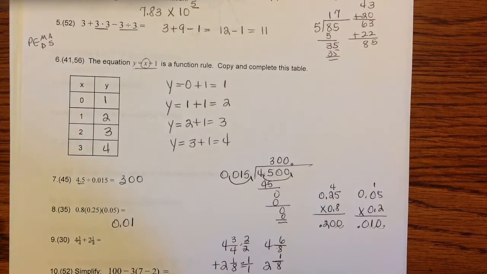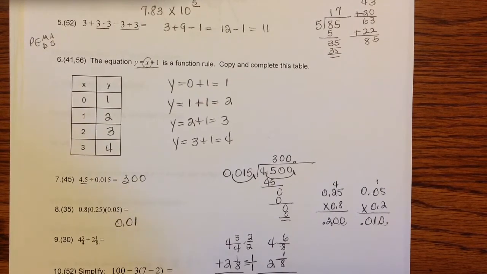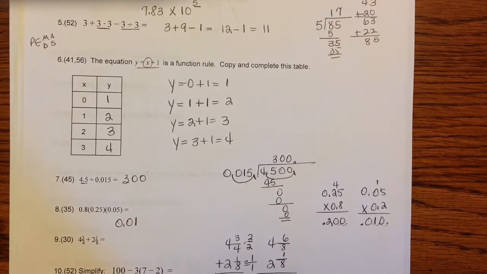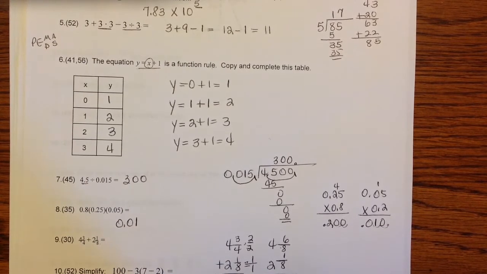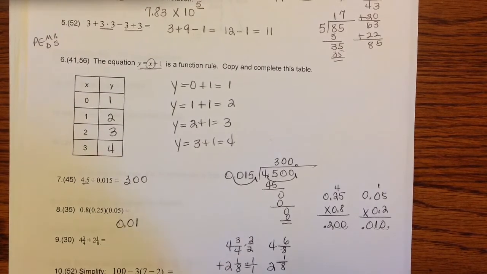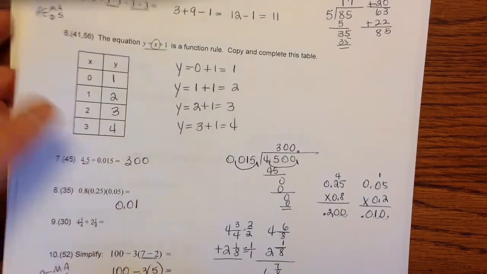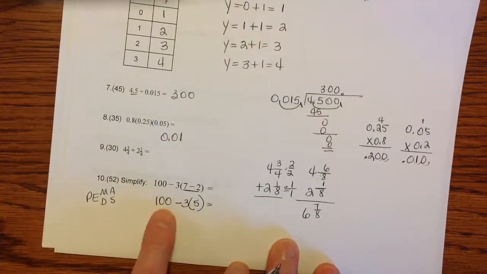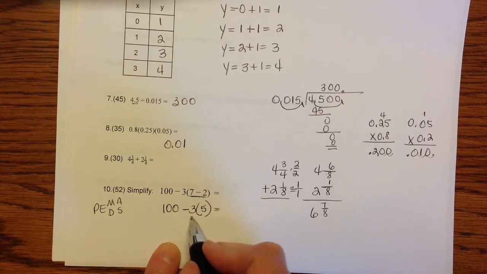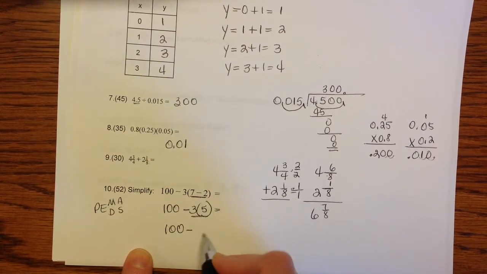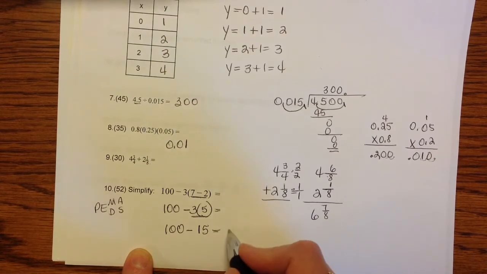Number 10, order of operations. Now we do have some parentheses, so I've got negative 3 multiplied 3 times the 7 minus 2. Now, in this case, we're going to do, please excuse my dear Aunt Sally. So we need to do the parentheses first. So I've got 100 minus 3 times, this just means times. You can put parentheses or you can put a dot. Oop. Get back on the screen. I'm doing the 7 times 2 first because that's my parentheses. Now we still have some multiplication. So I've got 100 minus 15, which is 85.